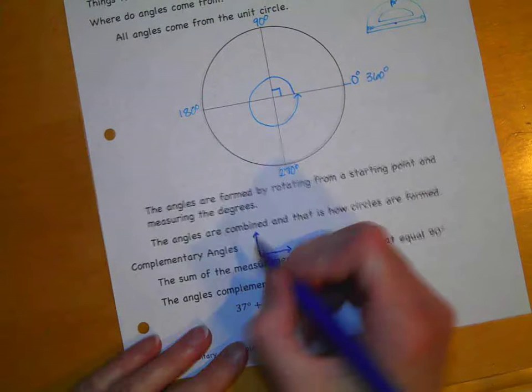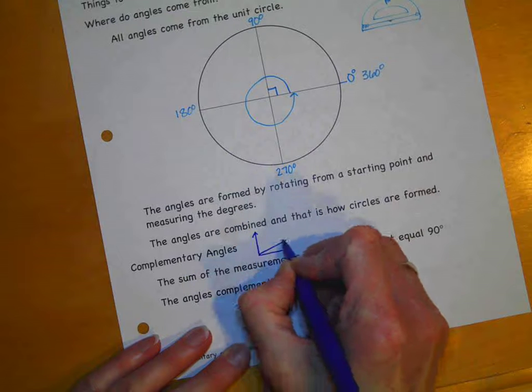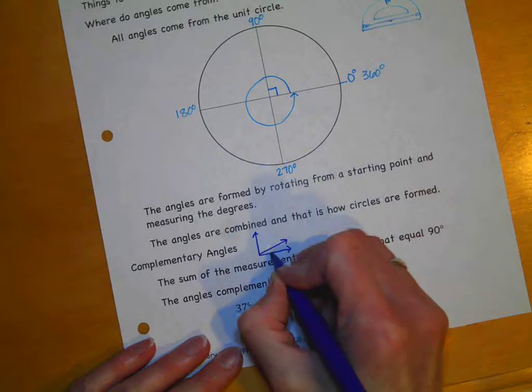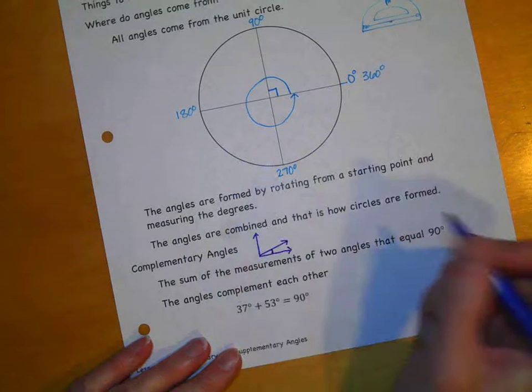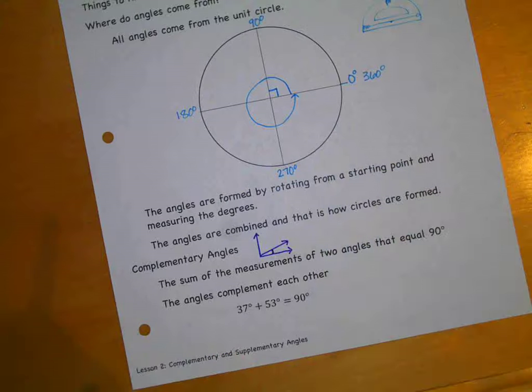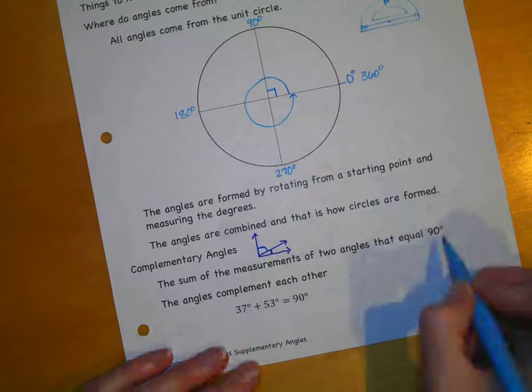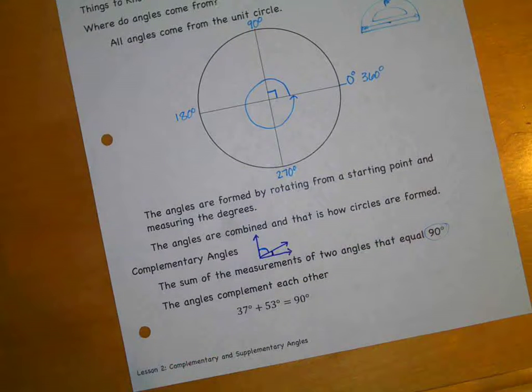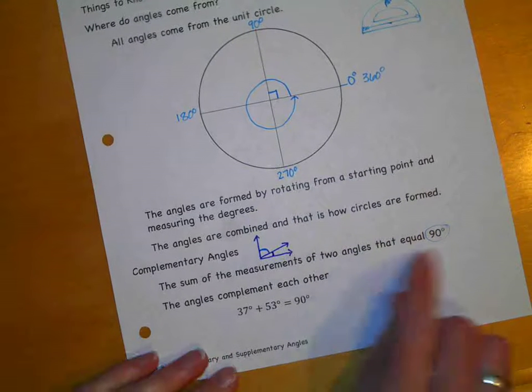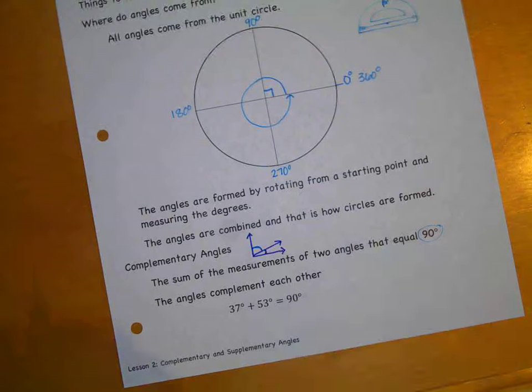So if I was to create one more angle that sits, let's say, right here, this angle right here, this little tiny one, plus this angle over here, which makes a bigger one, equals 90 degrees. So the sum of two angles that equals 90 degrees.